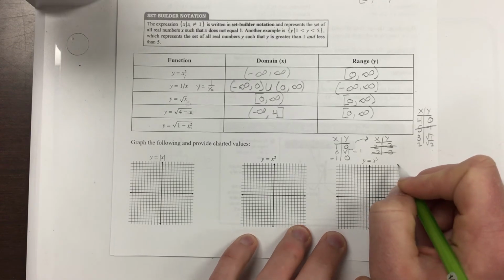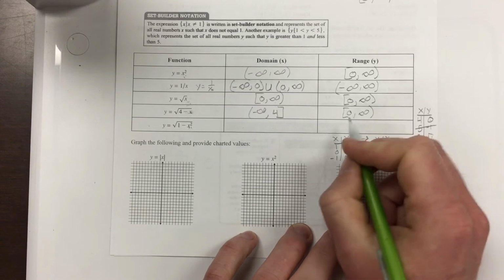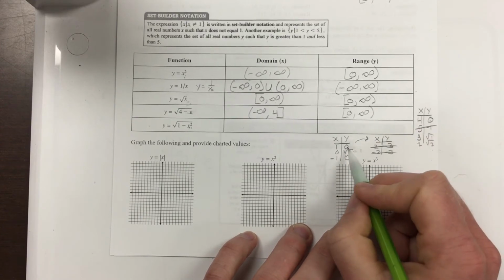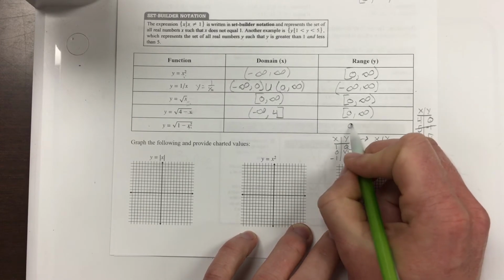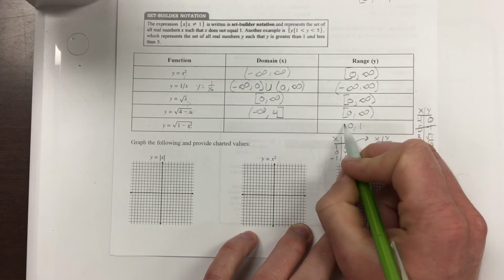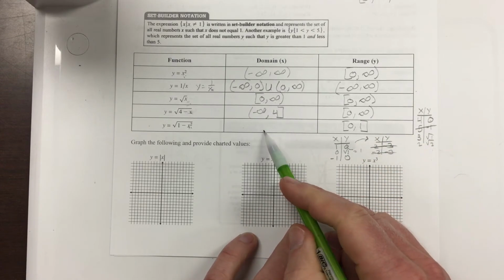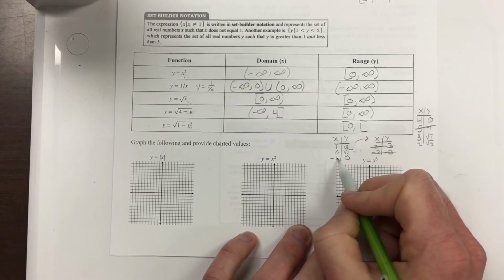That doesn't work. So it looks like my range value goes from 0 to 1. Those are the only possible numbers I can get there, something between 0 and 1. And then my domain value ranges from negative 1 to 1.